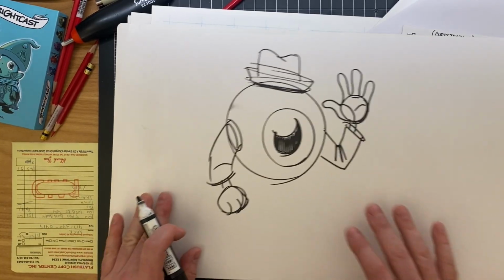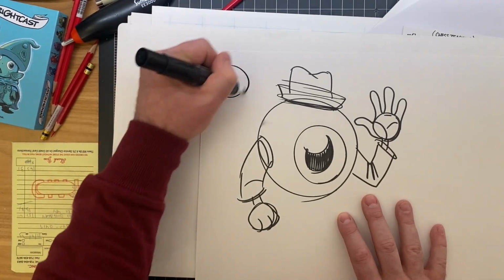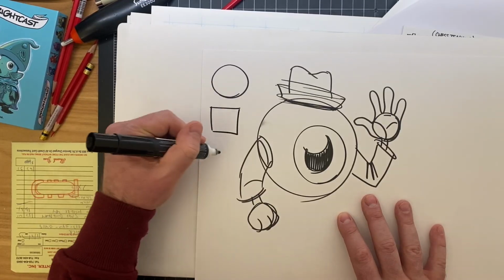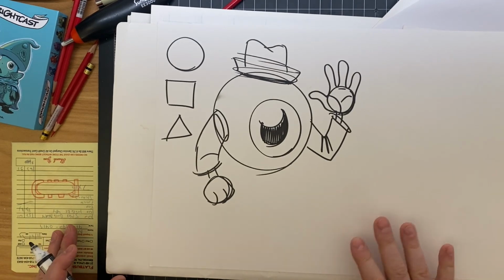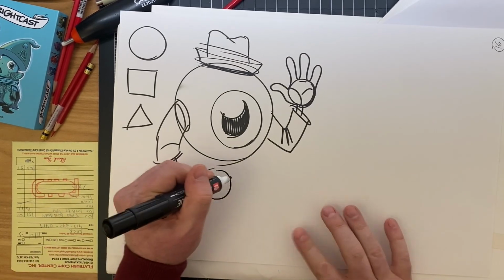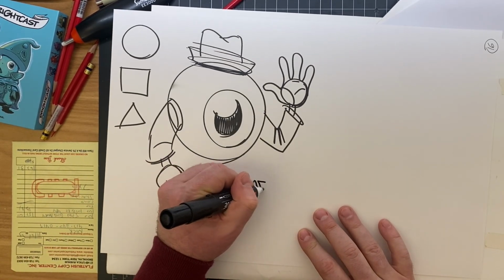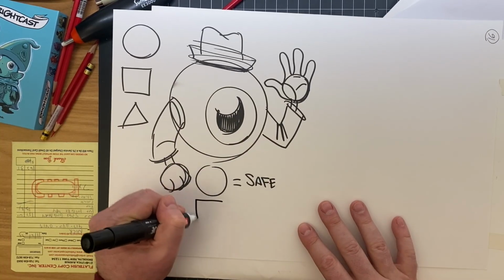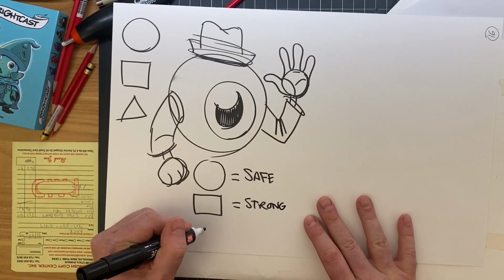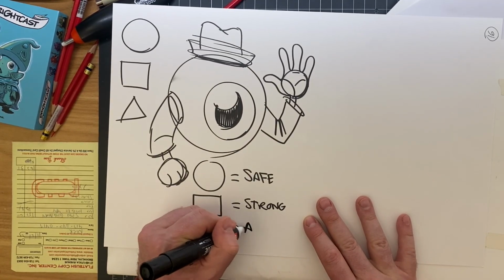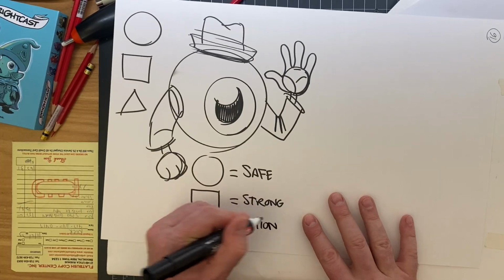Now, I learned some things along the way. One, circles, squares, and triangles. These basic shapes convey meaning. Circles are usually safe. Squares are usually strong. And triangles indicate action, and sometimes villainy.